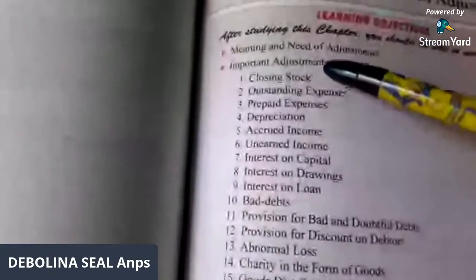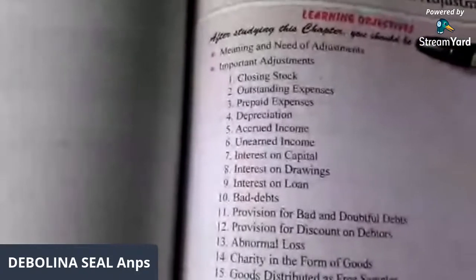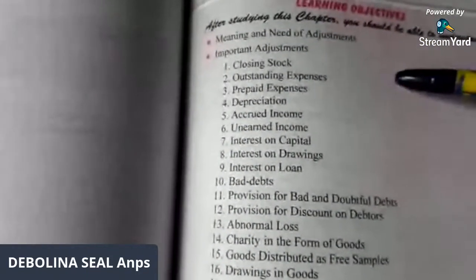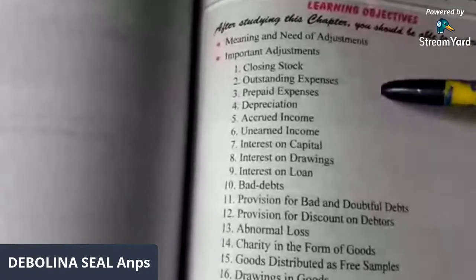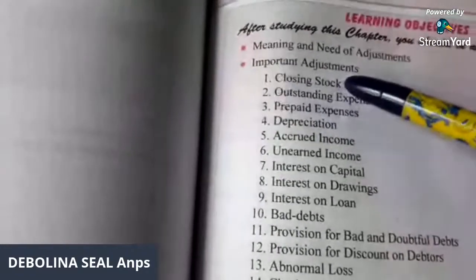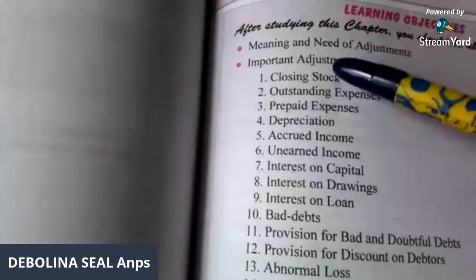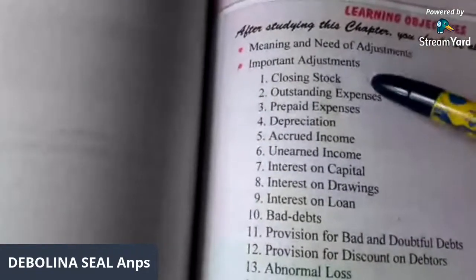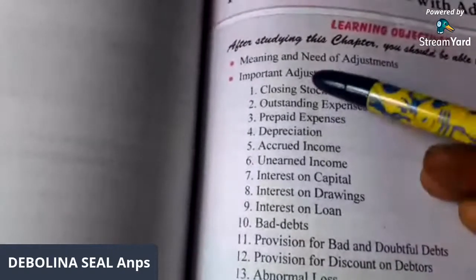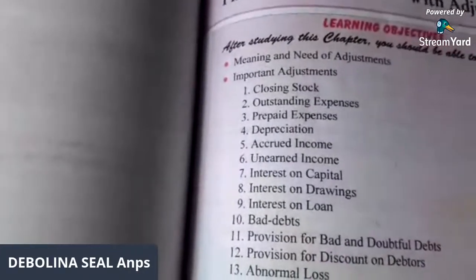That means once it will be shown in the trading account and then in the balance sheet, or again it will be shown in the P&L account and in the balance sheet. So what are the adjustments you are going to deal with today? We are going to deal with closing stock, outstanding expense, prepaid expense, and depreciation. So we are going to deal with these four items today.